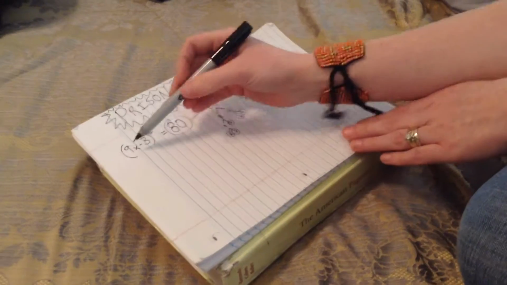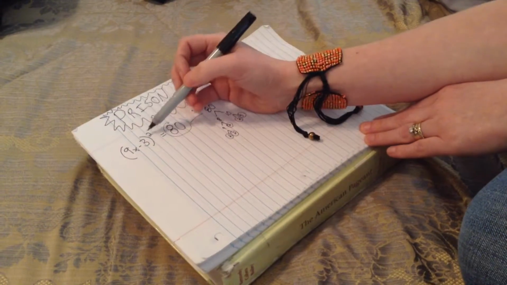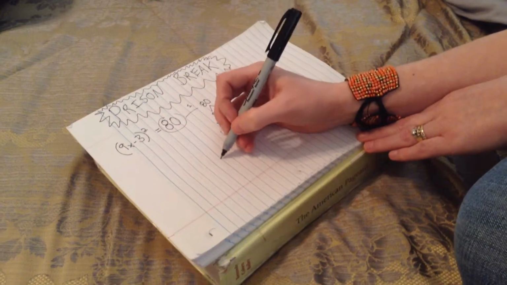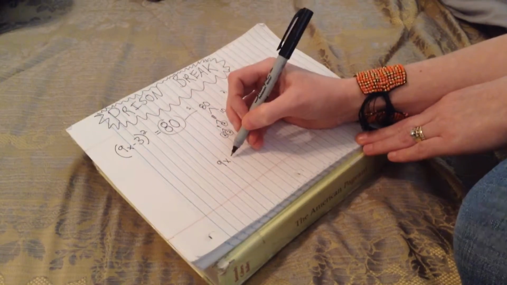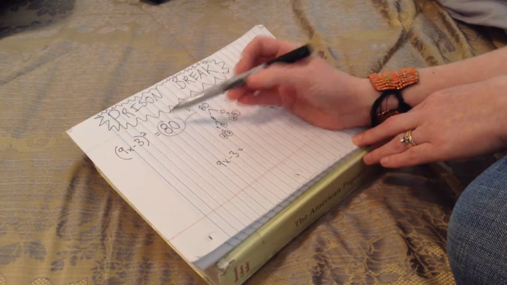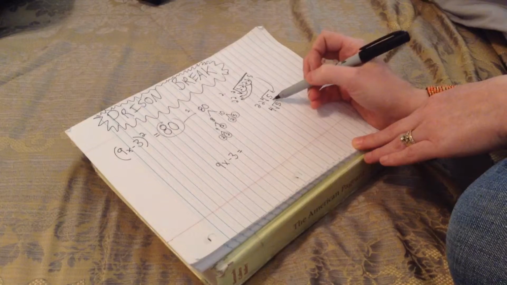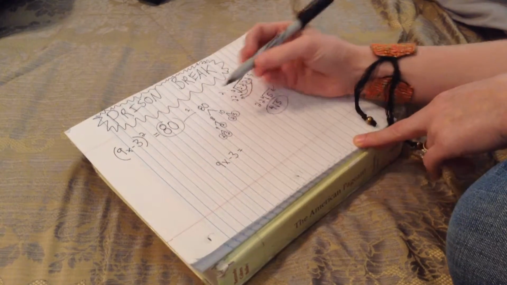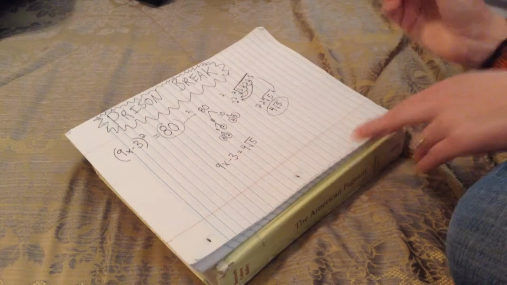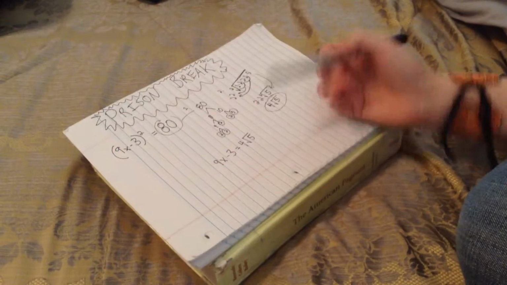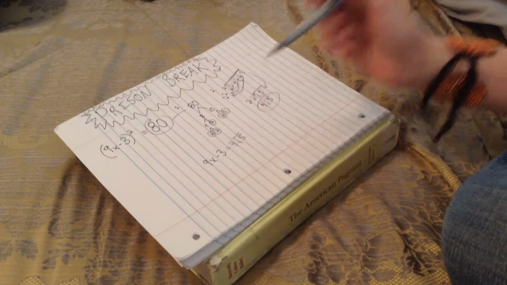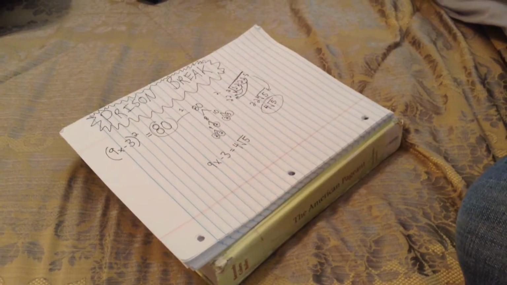Okay? So now we're rewriting the original problem, except now this square root is gone. So now it's 9x minus 3 equals, and now this 80 being square rooted turns into this, 4 square root of 5. So that's how we got to that. And then I can't remember how to do the rest of the problem, but anyway, that's how your teacher got to that. Okay? All right.